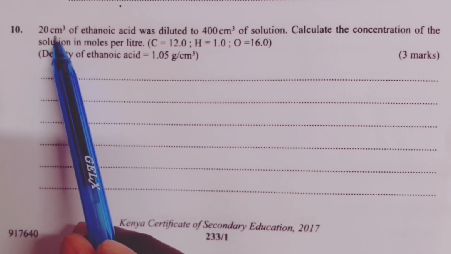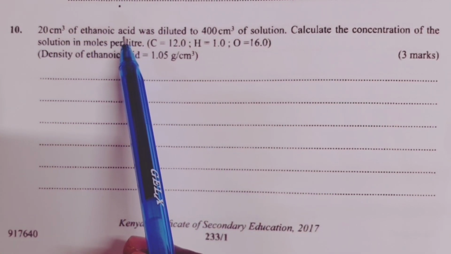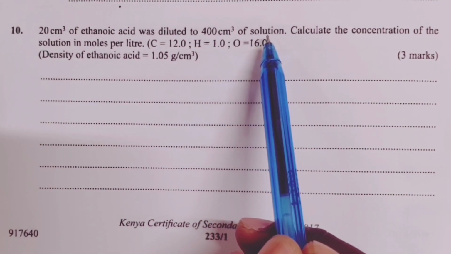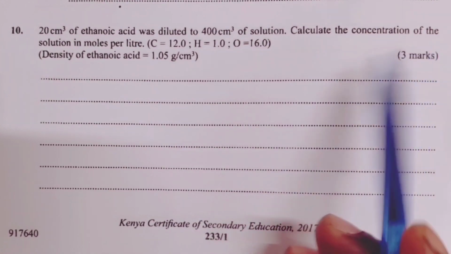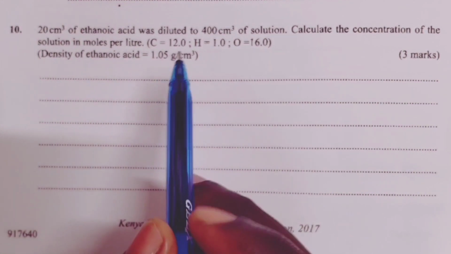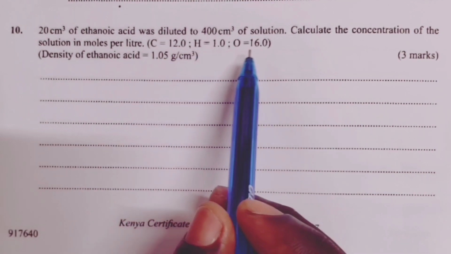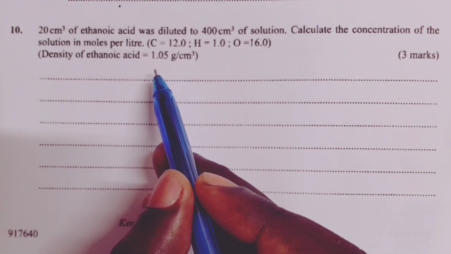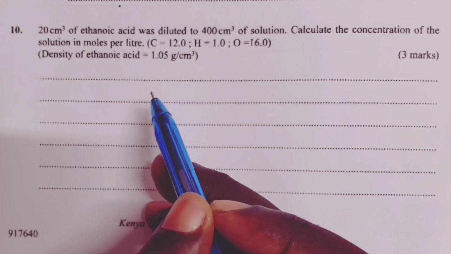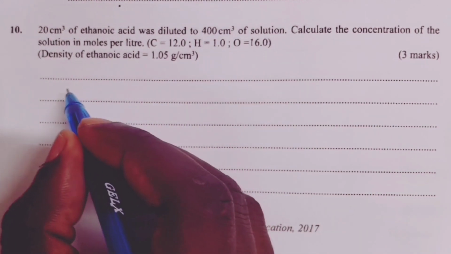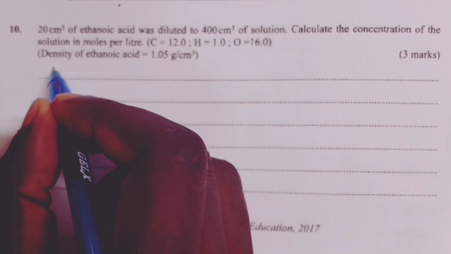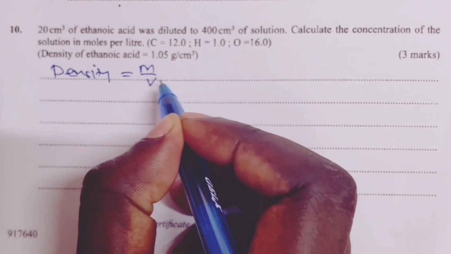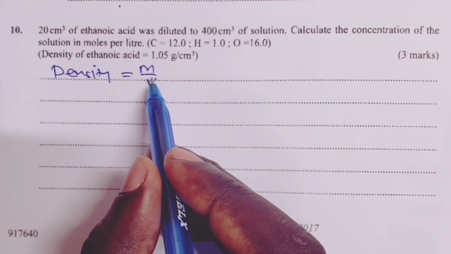20 cubic centimeters of ethanoic acid was diluted to 400 cubic centimeters of solution. We are asked to calculate the concentration of the solution in moles per liter. Of course, the relative atomic masses of carbon, hydrogen, and oxygen are given, together with the density of the acid as 1.05 grams per cubic centimeter. Here, what a candidate would do first is to use the density, whose formula is mass over volume, to be able to get the mass of the acid.